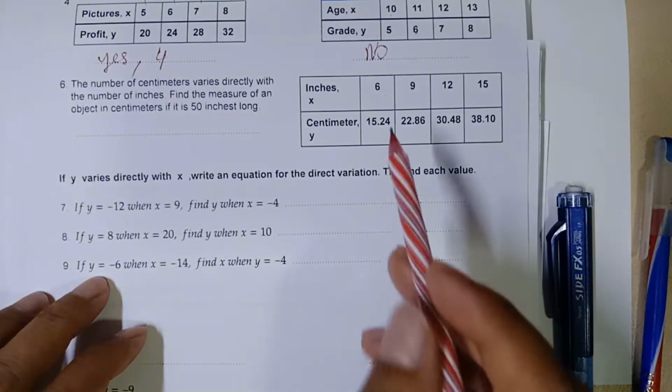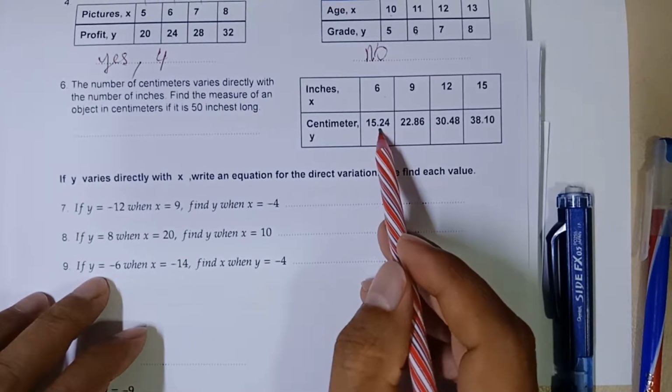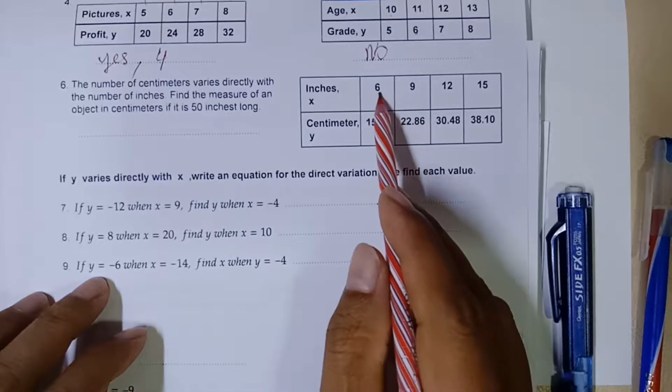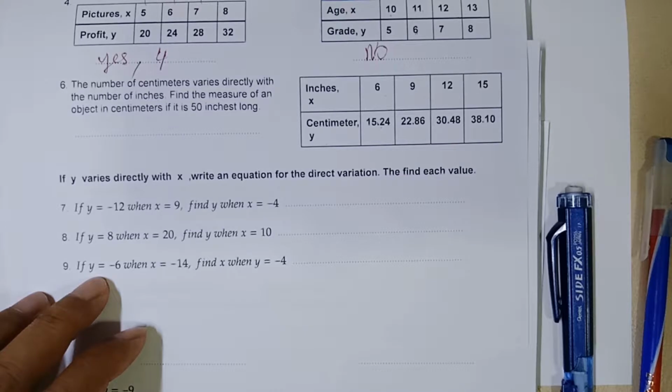All you need to do is divide 15.24 by 6. I think you get 2.54. Let me check. Divide by 6.